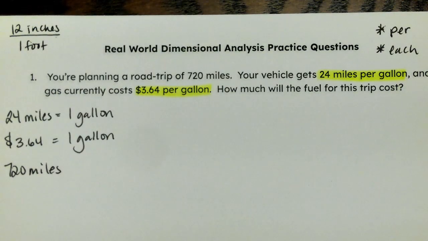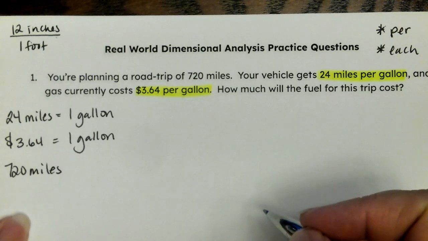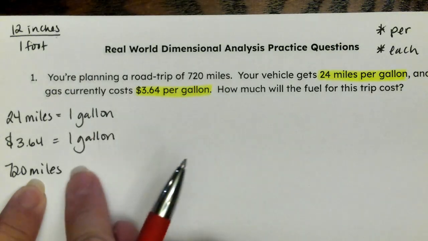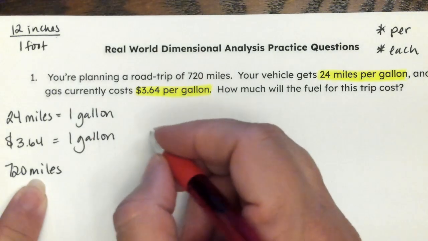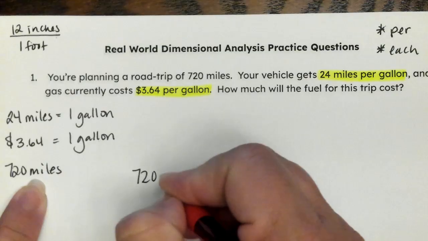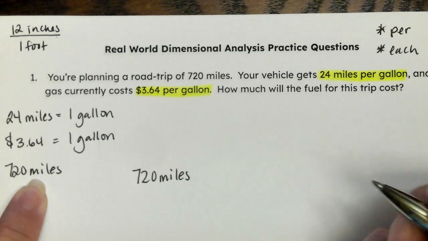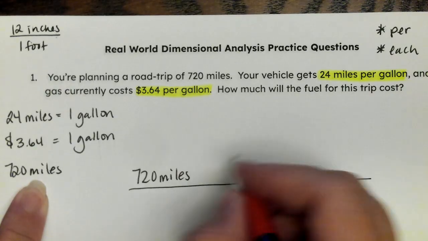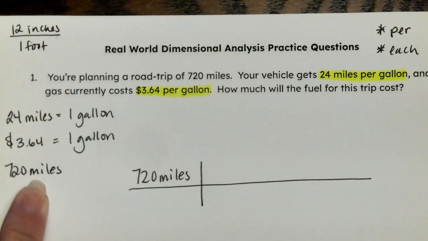Now, there's two ways you can work these problems, and I'm going to show you both ways on this sheet so that you're familiar with seeing them both ways. So just follow along and I'll explain. You always want to start the problem with this information here, the one that's not a conversion factor, it doesn't have any sort of thing that's equal to. So we're going to put 720 miles, and this time what I'm going to do is draw these brackets. So 720 miles goes here.